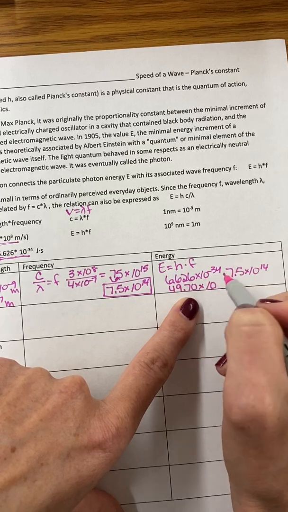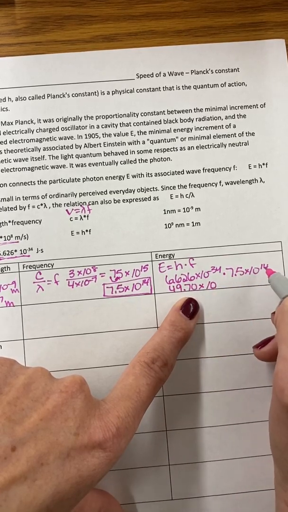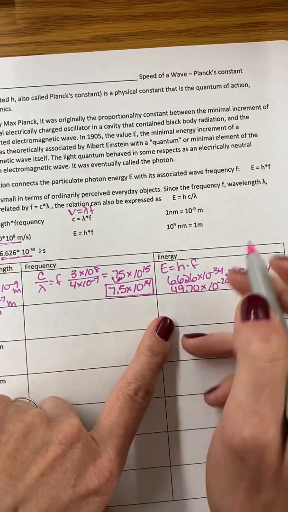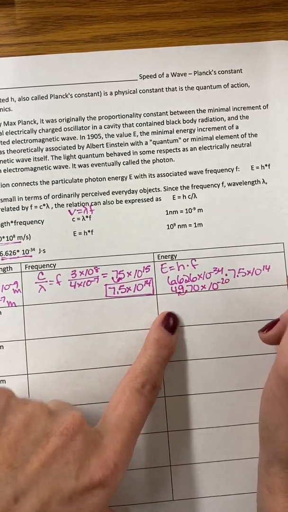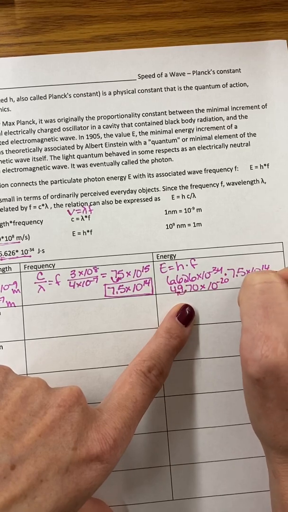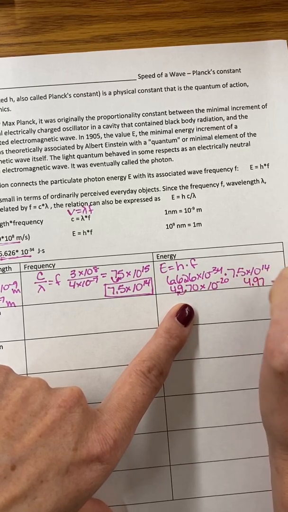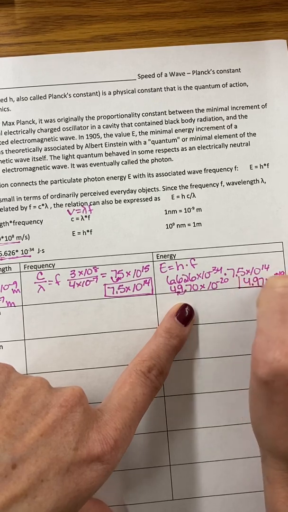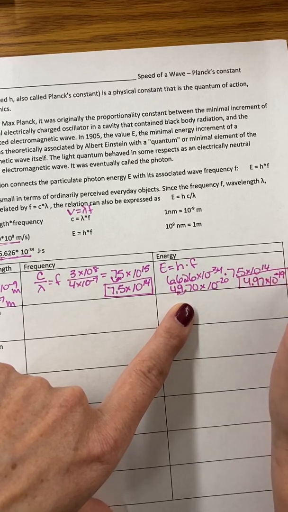So negative 34 plus 14 gives me negative 20. And again, we have to move our decimal place over if we want it in proper scientific notation. So it's going to end up being 4.97 times 10 to the negative 19. And that is our answer.